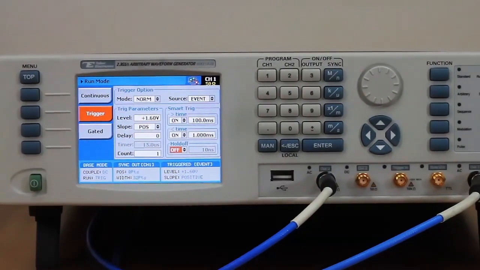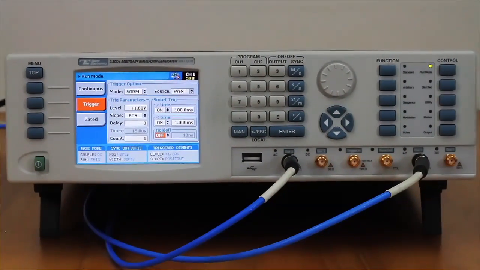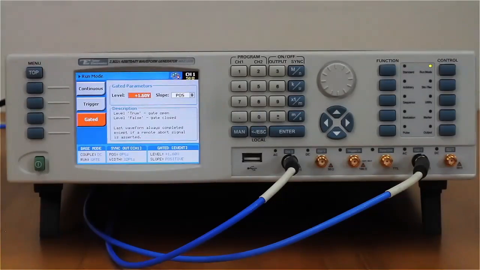To configure gated run mode, press the gated menu button in the Run Mode menu. Specify the threshold level and slope.